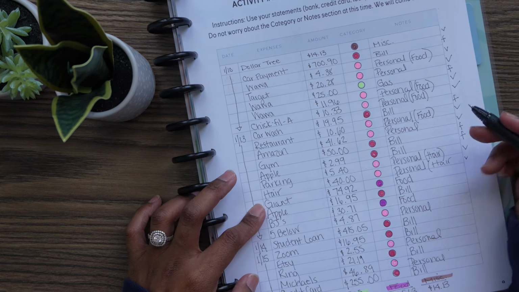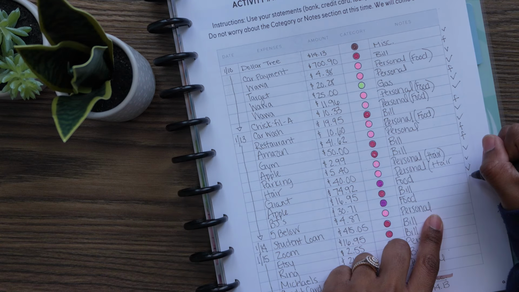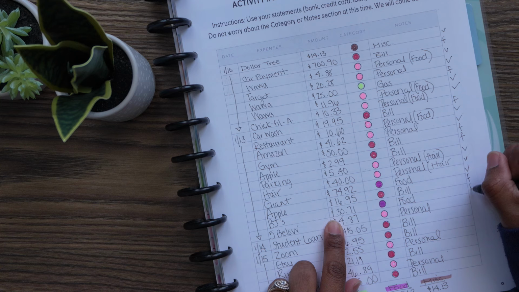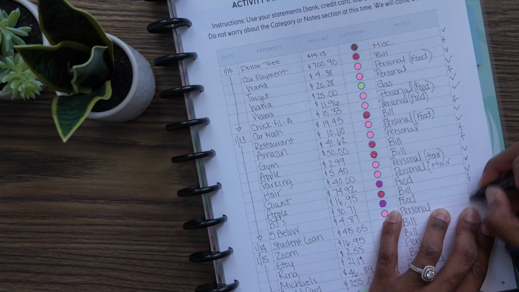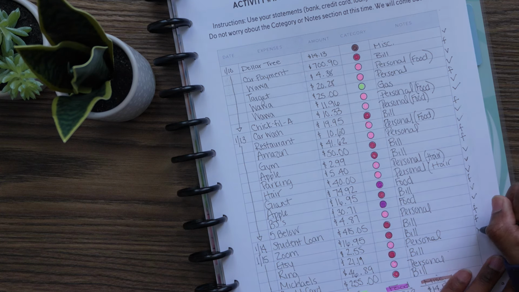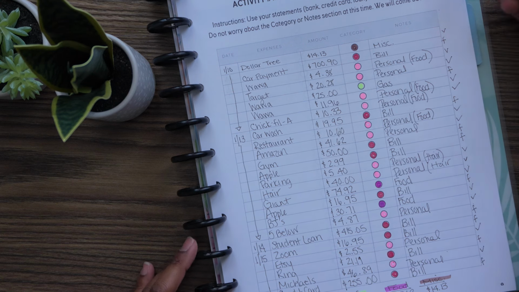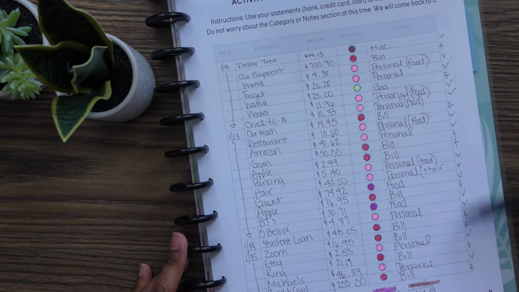Okay. Food, that is variable. Apple, this is a bill, so this is fixed. BJ's, it's food, it's fixed. No, I'm sorry. It's variable. Variable, fixed, fixed, variable, fixed, variable, fixed. All right, so we've identified in my budget what are the things that are variable and what are the things that are fixed.